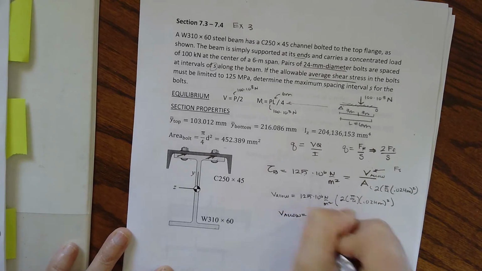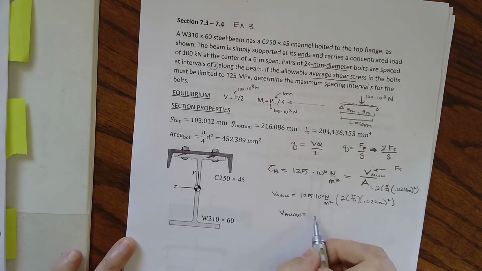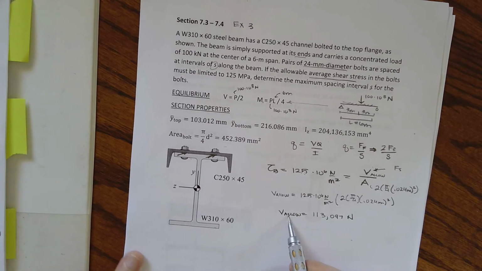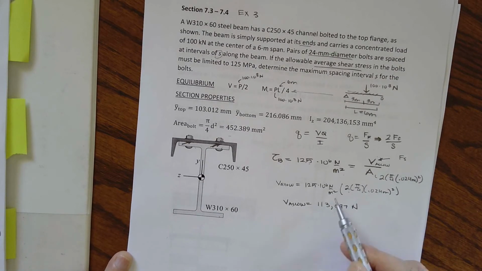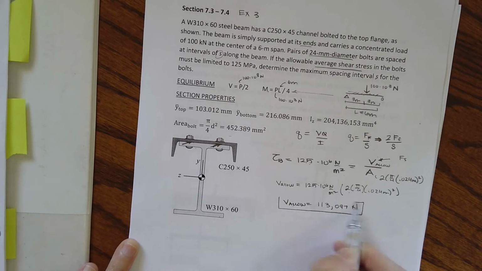And that allowable shear force that we can have is 113,097 newtons. So this would be the total allowable with those 2 bolts. If I wanted to look at 1 bolt, this is what is going to be allowed.